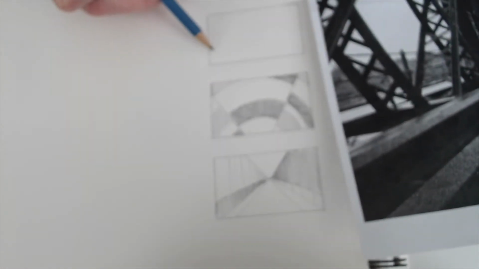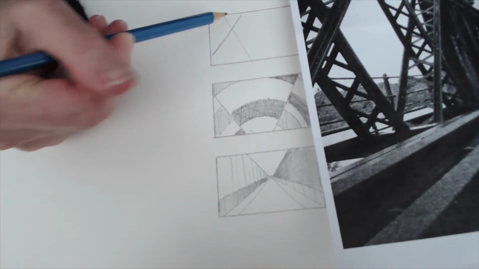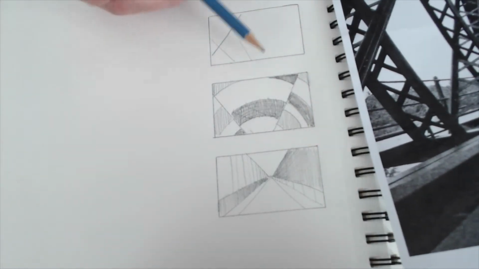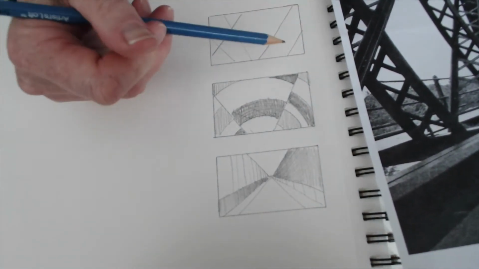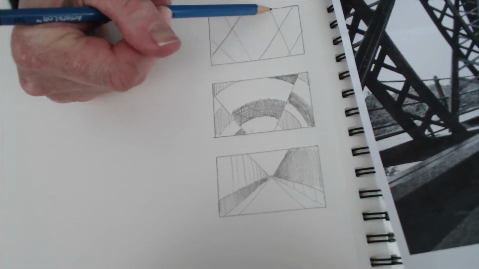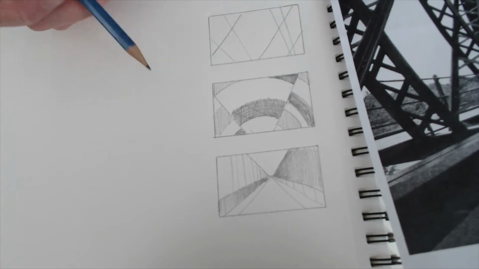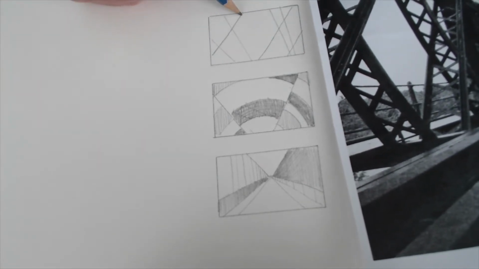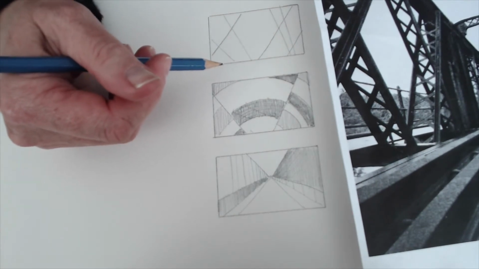So let's see, then maybe I'm going to take these guys. Maybe something interesting can happen there. So let's take some diagonals. Remember, you can draw through, meaning even drawing lines that you don't necessarily want, because you're going to be able to erase. So especially in this stage where you're using a pencil, it's going to be really easy to get rid of. So again, no worries about things being perfect.